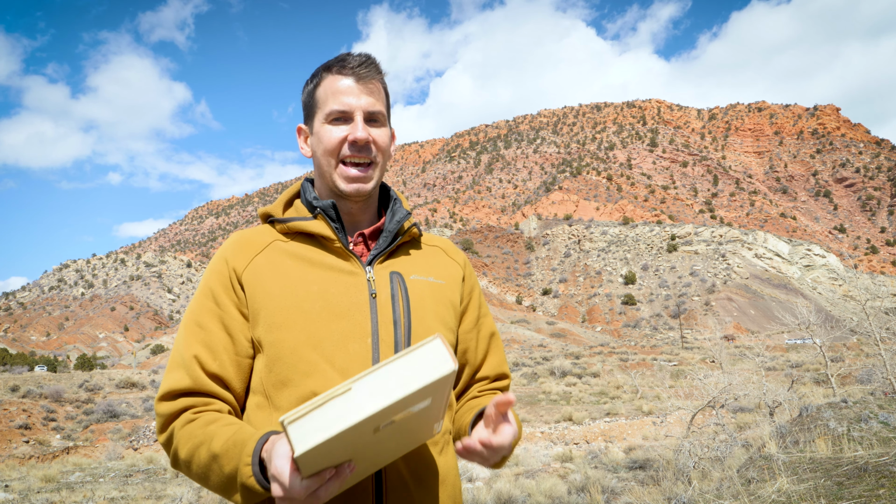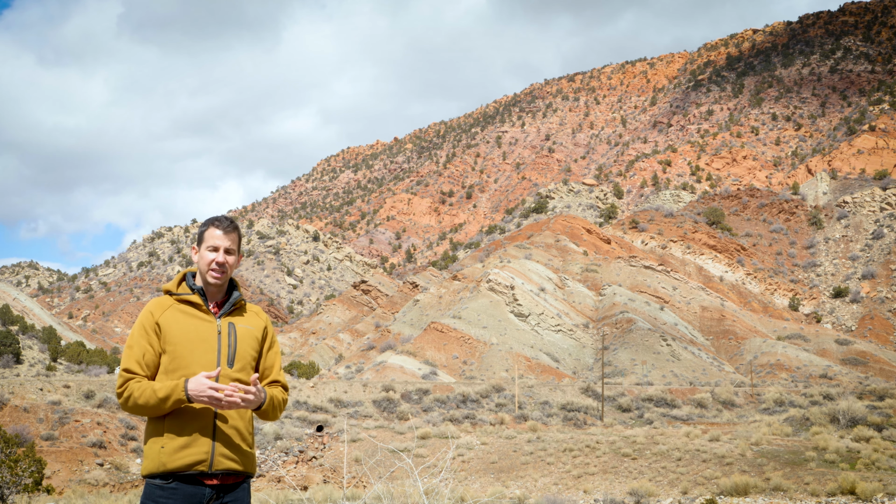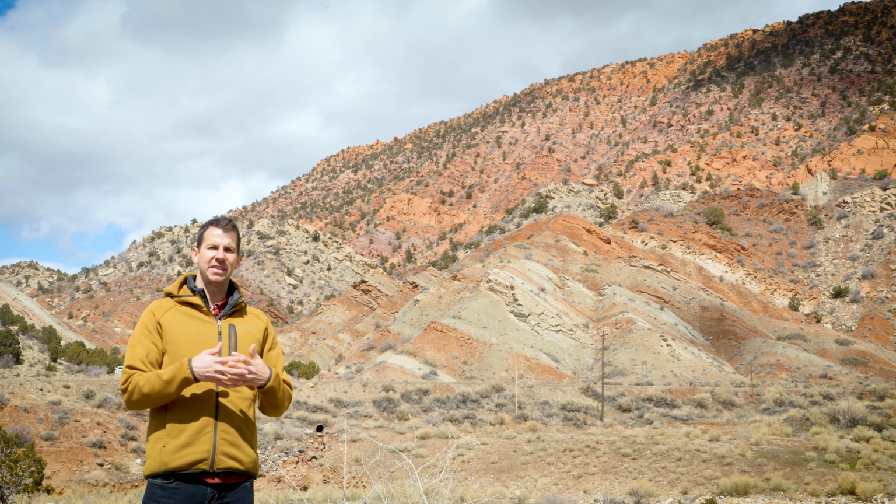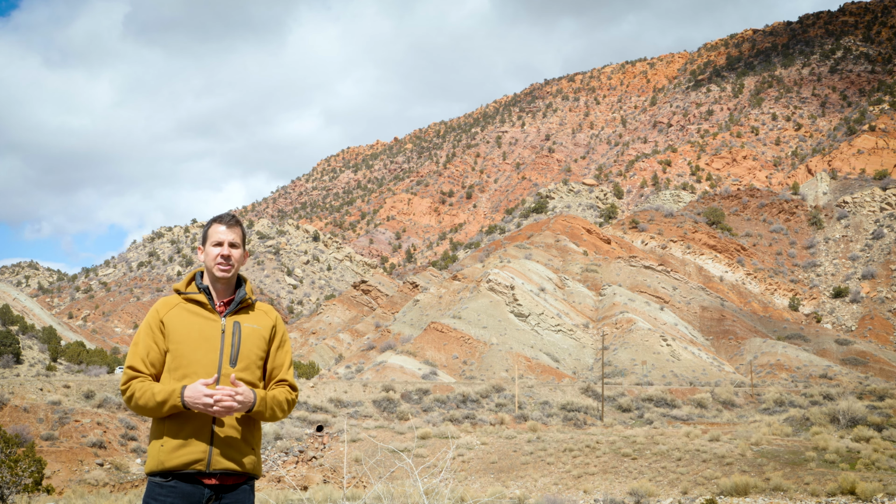As I mentioned, these rock layers that we can see behind me are recording significant events of Earth's history. These events include changes within the climate, changes within the local environment, changes within the geologic system where sediment is depositing, changes in life and evolution, and also changes within the tectonic setting.